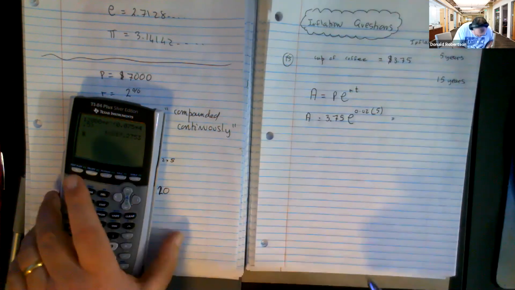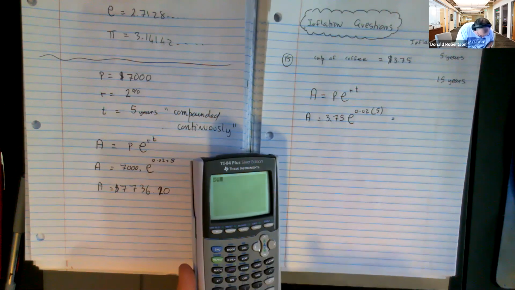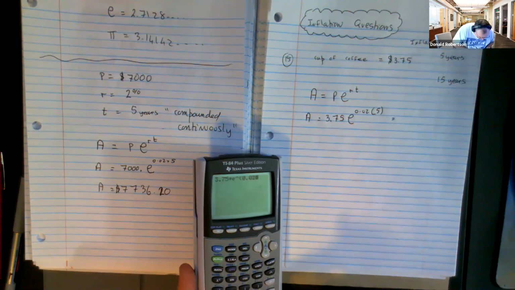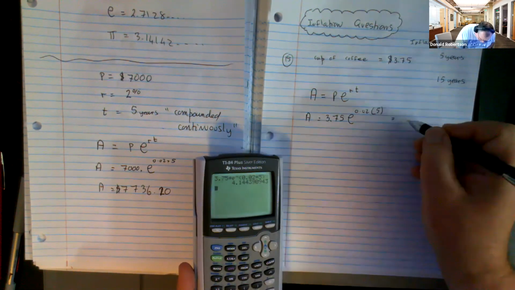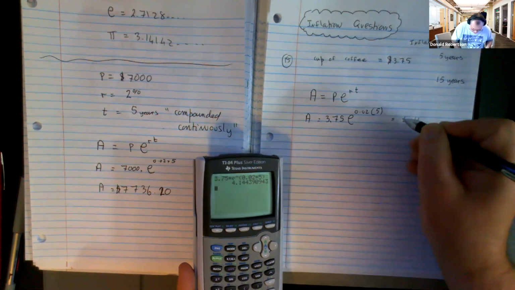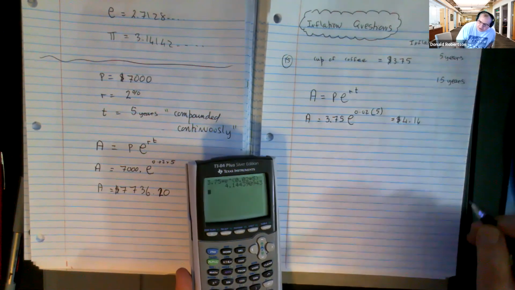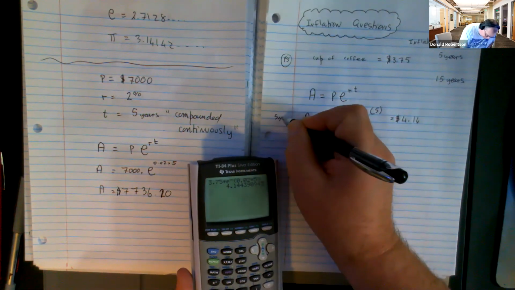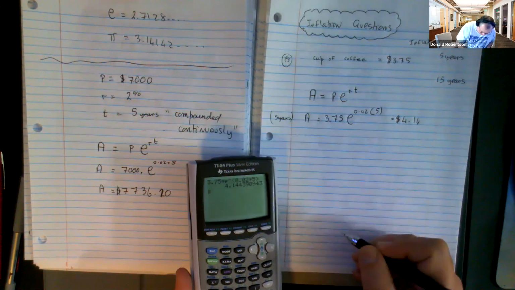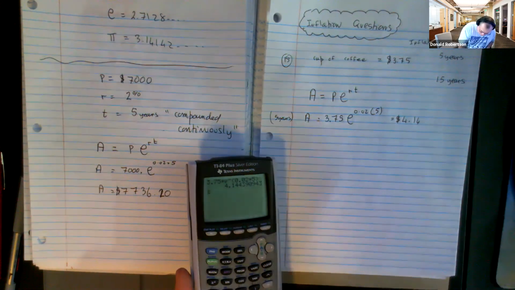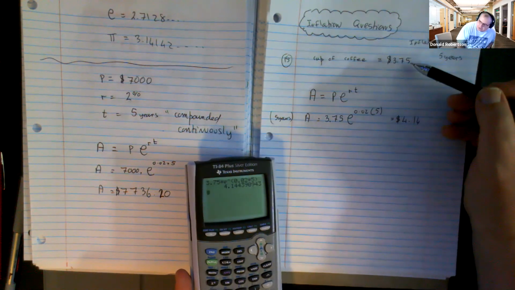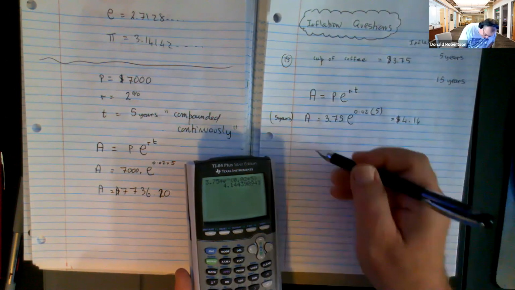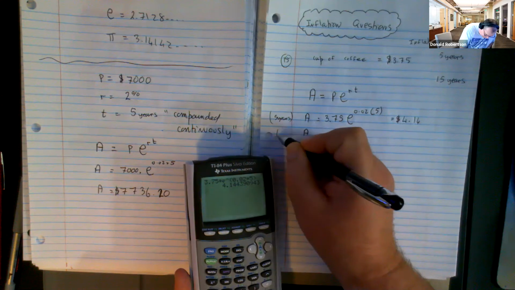If I do the 5-year one first, it's $3.75 times e to the power of 0.02 times 5 years. And it ends up being about $4.14. So what used to cost you 3 and a bit is now going to cost you 4 and a bit. And that's for 5 years. At the end of 5 years, that's what inflation will do. So if nothing changes and your coffee costs you $3.75 now, 5 years from now that same cup of coffee is probably going to cost you $4 and a bit.